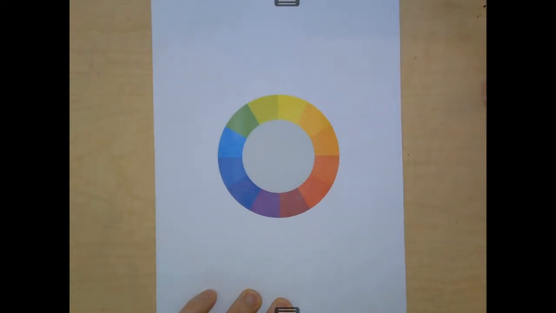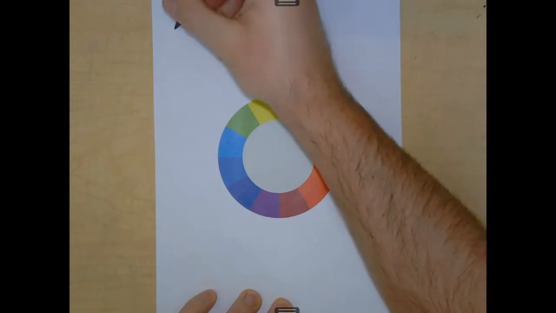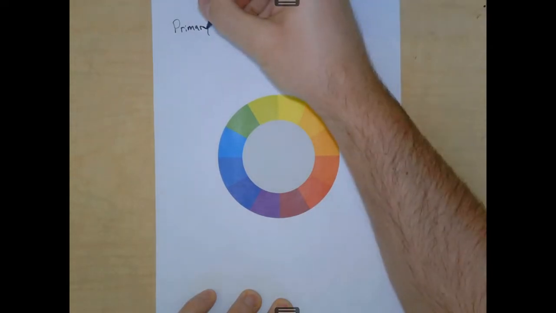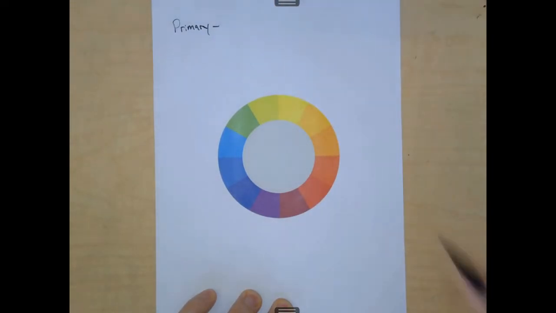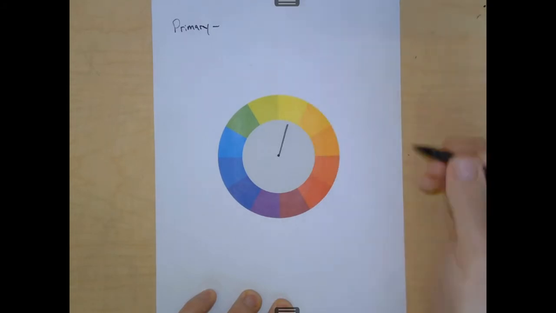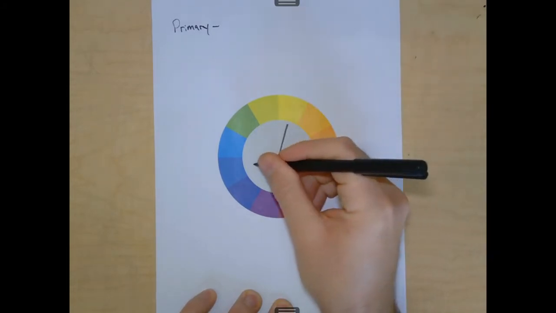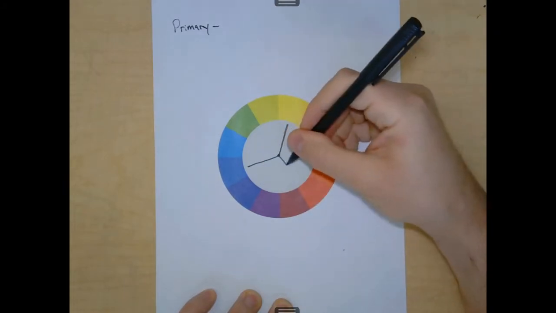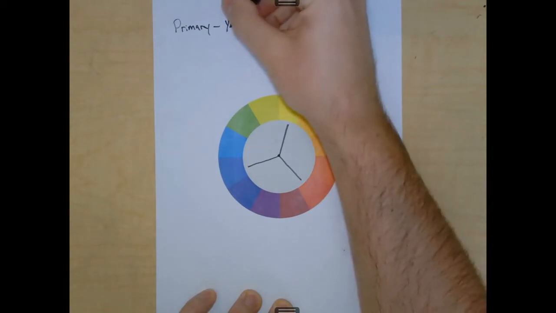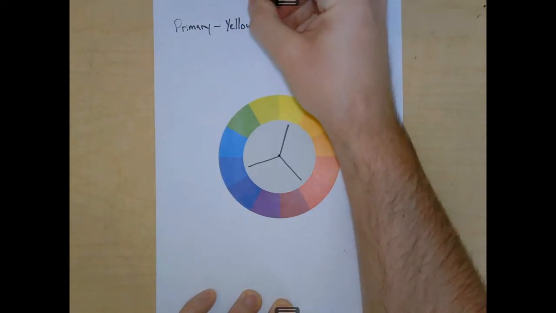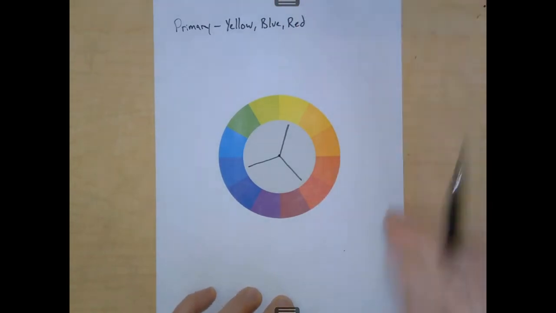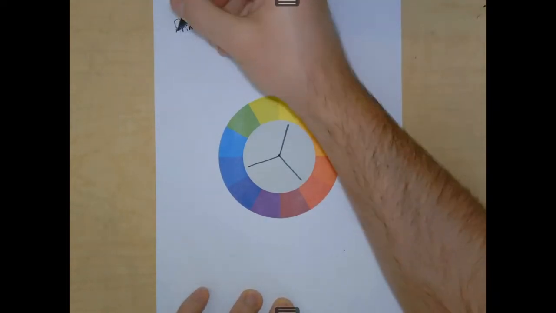Okay, and for those of you who have seen this before, you obviously know that the primary colors make up all other colors, right? So when I'm talking about the primary colors, I'm talking about yellow, blue, red. Okay, so these are my primary colors. So if you all please write down these as I'm going: yellow, blue, red.